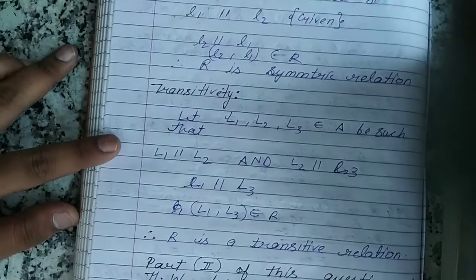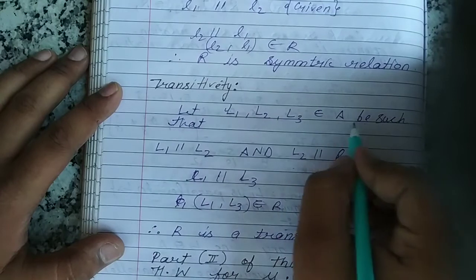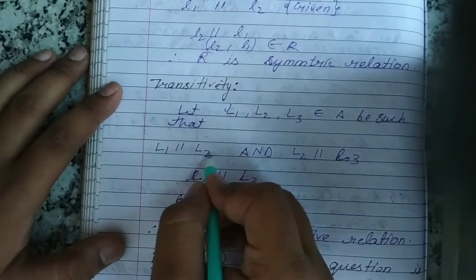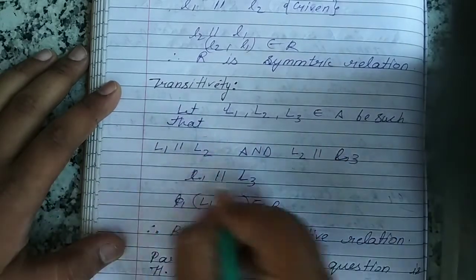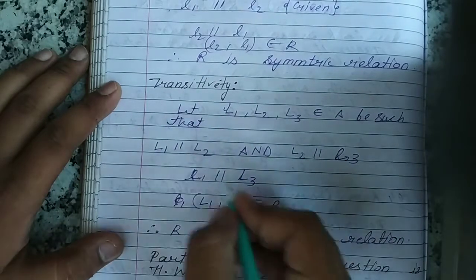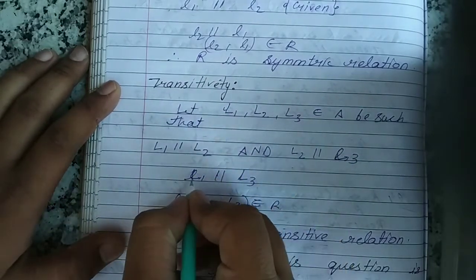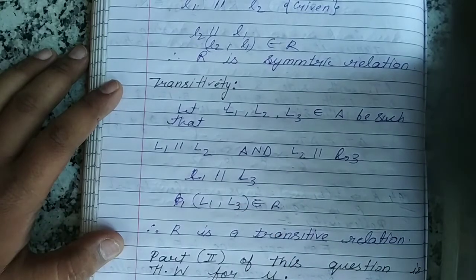Now we come to transitivity. Transitivity is like that: let L1, L2, L3 belong to capital A be such that L1 is parallel to L2 and L2 is parallel to L3. These are all capital L's, but while I was writing these notes, by mistake I have written small l there, so don't consider it, just manage.